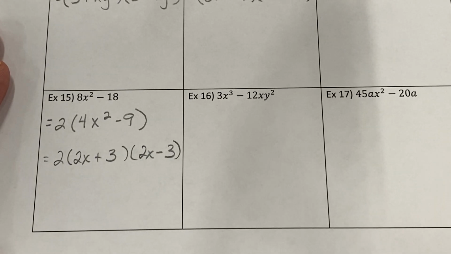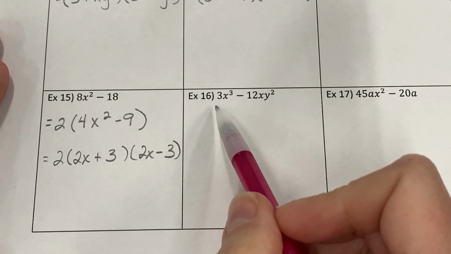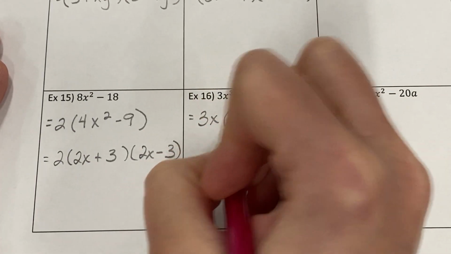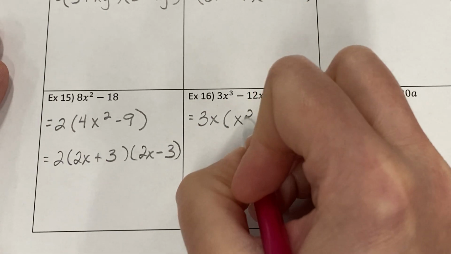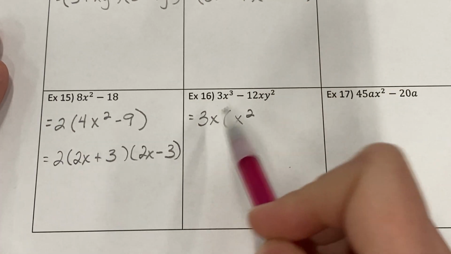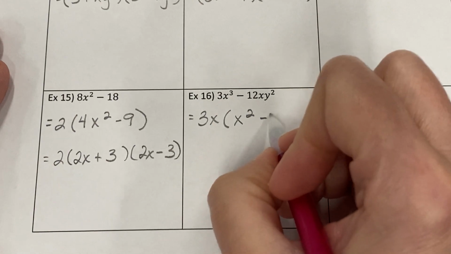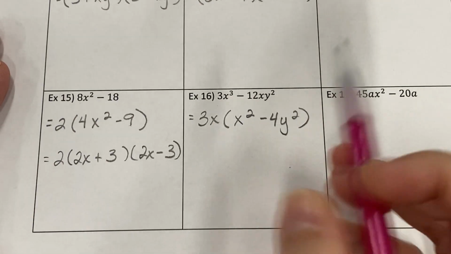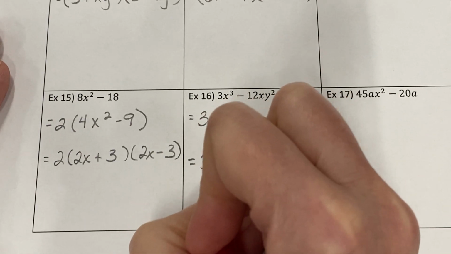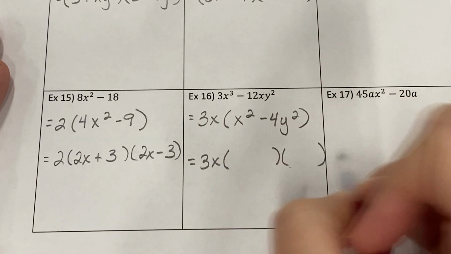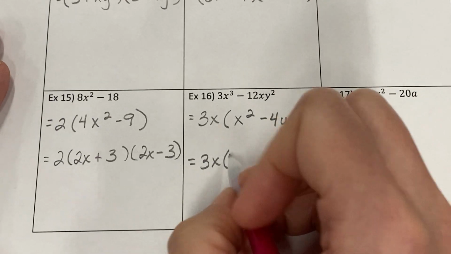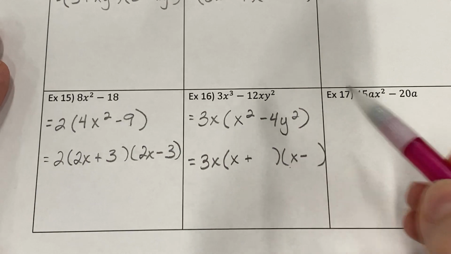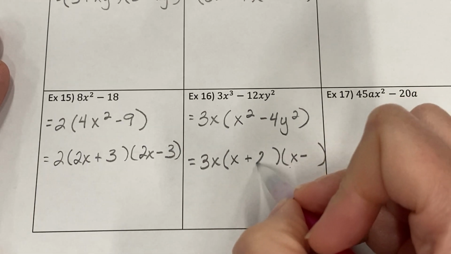Example 16. We do have a GCF. It's 3x. So now we have x squared. We're dividing both of these by 3x. So x squared minus 4y squared. And this is the difference of two perfect squares. Things are getting a little tight here. All right, the square root of x squared. The square root of 4y squared is 2y.